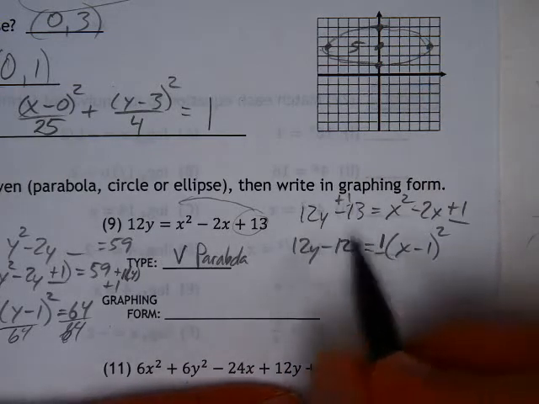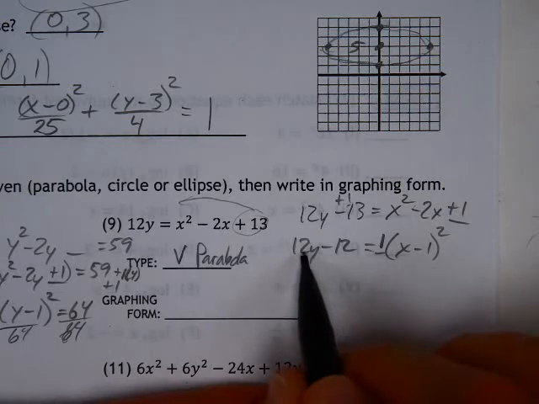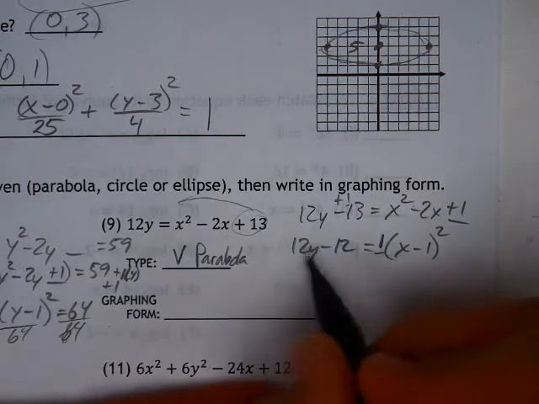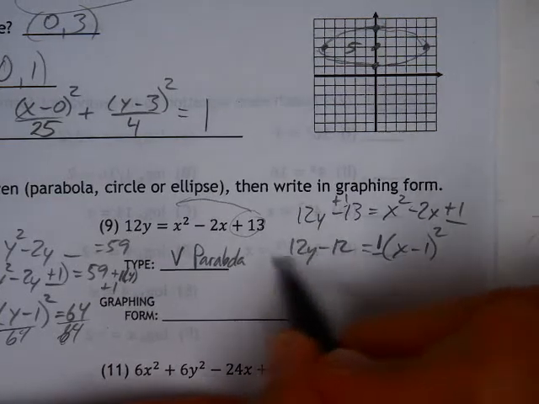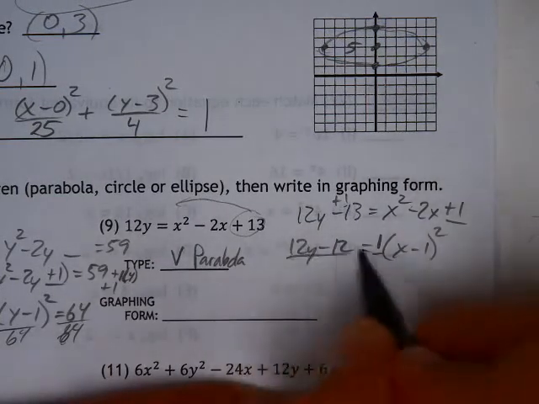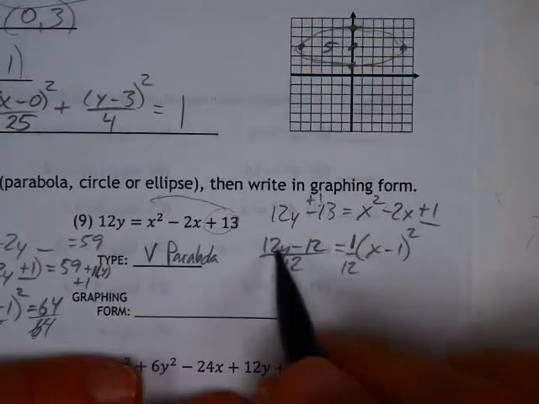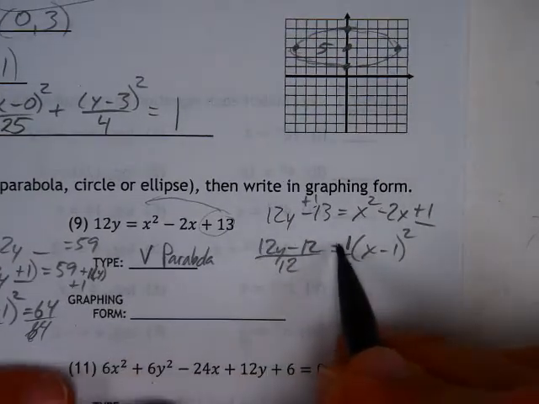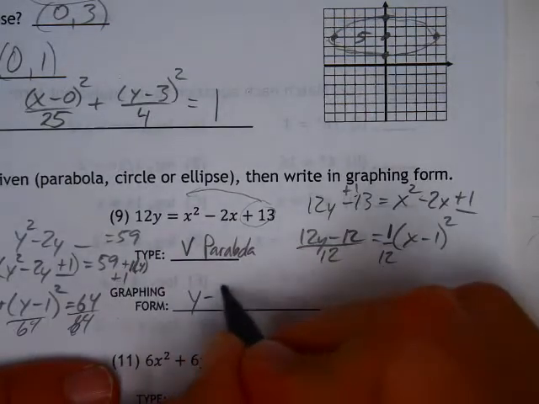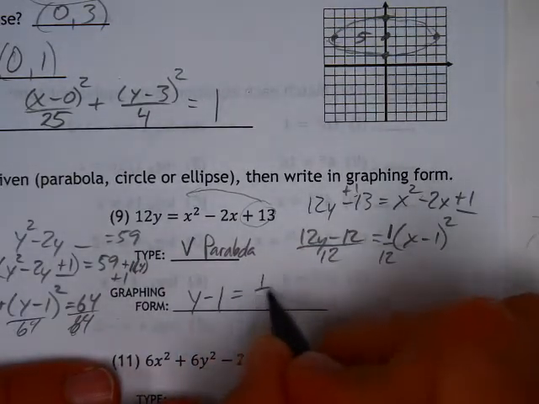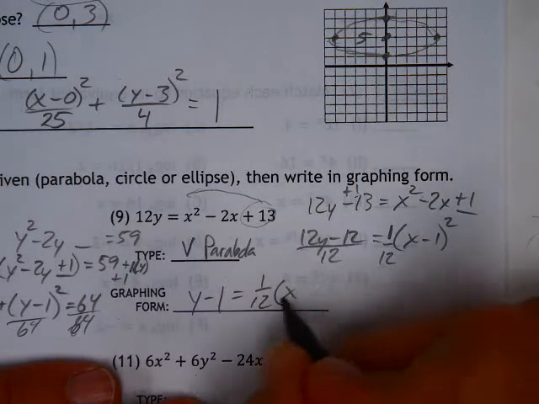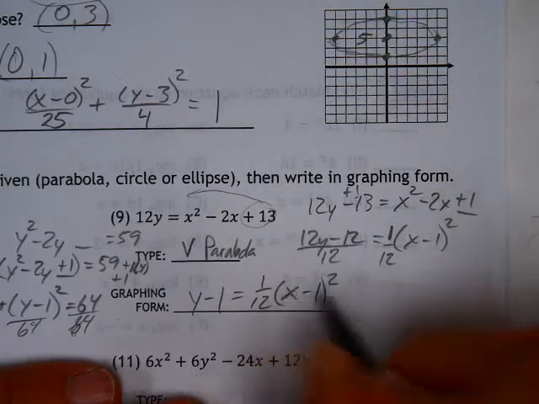and in so doing we will create a denominator here. And the cleaning up process is basically, what can I divide y by to get rid of that 12? We need y to be by itself. And doing that, you can factor out the 12 and then divide, but essentially you're dividing both sides by 12. And in your graphing form, as long as you remember you're reducing both of these by 12, you should get y minus 1 equals 1 over 12 times x minus 1 quantity squared.